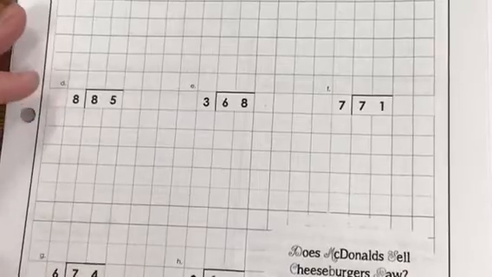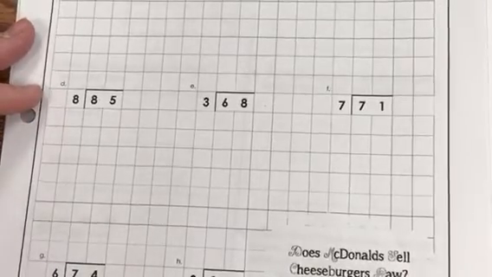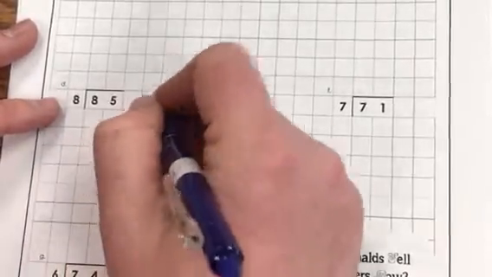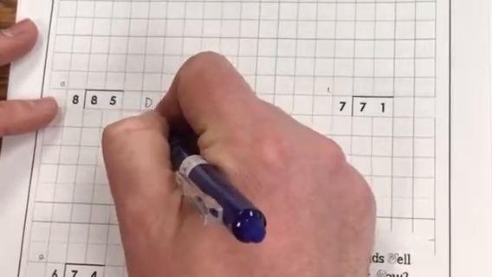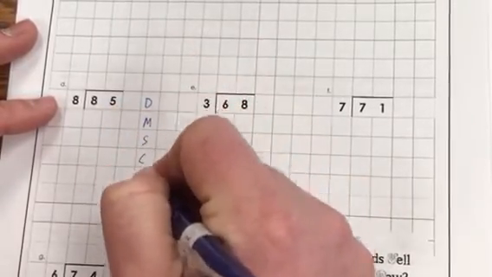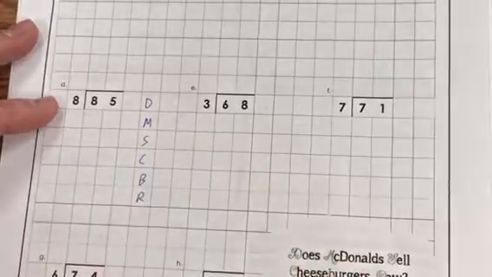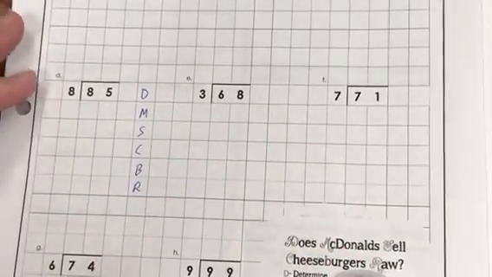All right, so here we go. I'm going to go sort of fast, knowing that you can pause it if you need. All right, so first thing, move one box over. We should have "Does McDonald's Sell Cheeseburgers Raw?" That's our acronym to know how to solve long division.